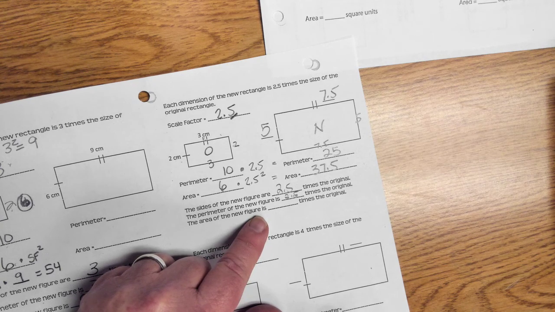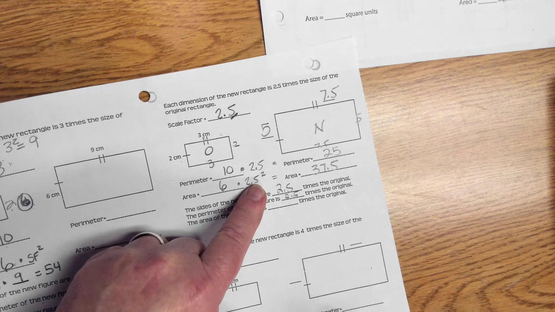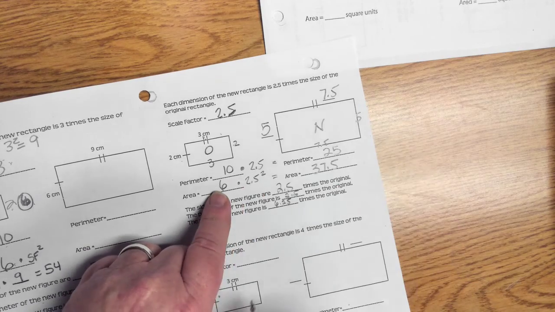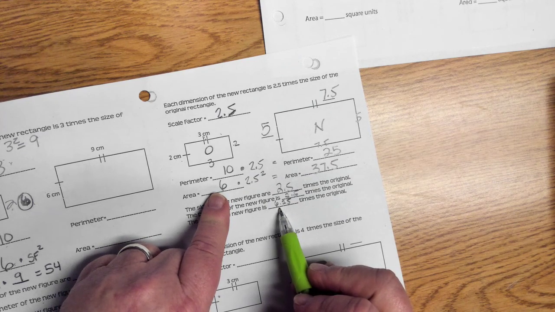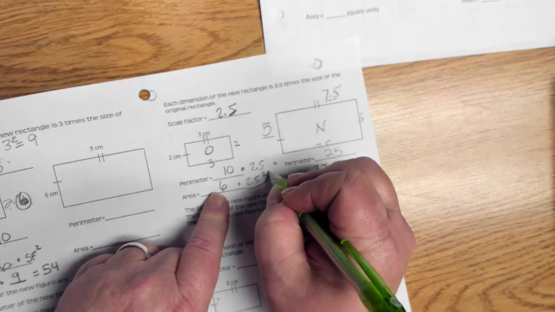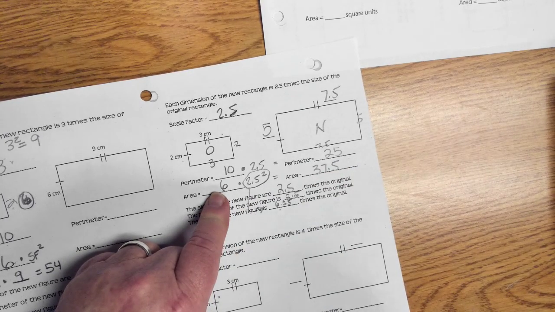Who knows how to figure that out? Raise your hand. All of you, put 2.5 squared and hit enter in your calculator. 6.25. Oh, so now let's try something. If we take 6 times 6.25 and hit enter, what do you get? So whatever the scale factor is squared, it's that many times larger. Make sense?